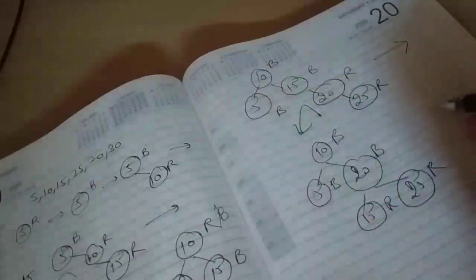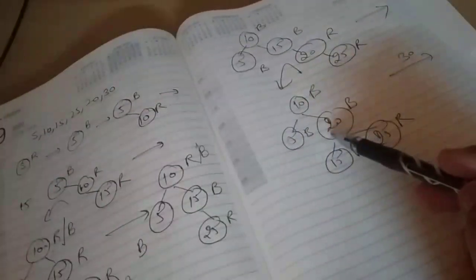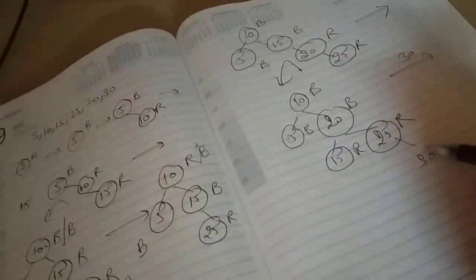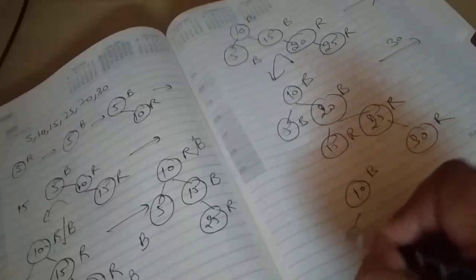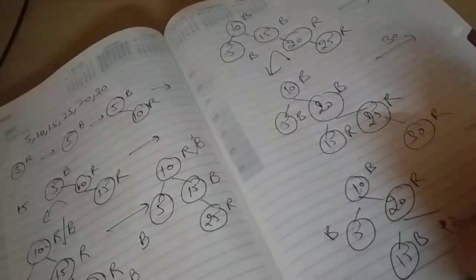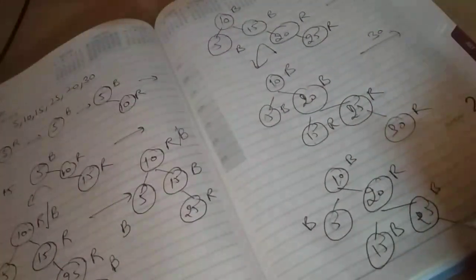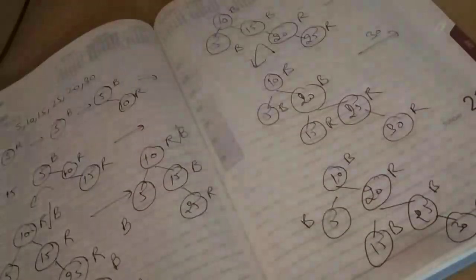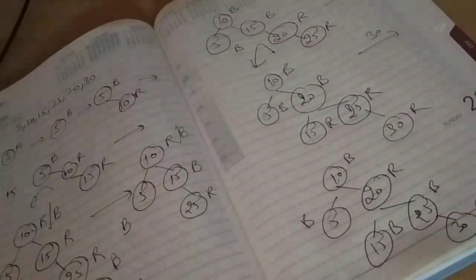Next node is 30. We need to insert 30 in this. So 30 is greater than 10, 30 is greater than 20, 30 is greater than this. So here the 30 insertion will take place. When the 30 insertion takes place here, the uncle color is red. So when the uncle color is red, we need to change the color of the uncle, grandparent and parent. So what is the scenario? 20 is of red color. So this would be the final tree after insertion of all the elements in the empty red black tree.